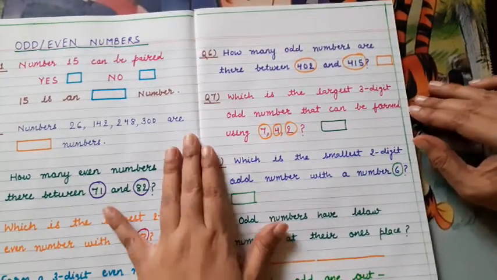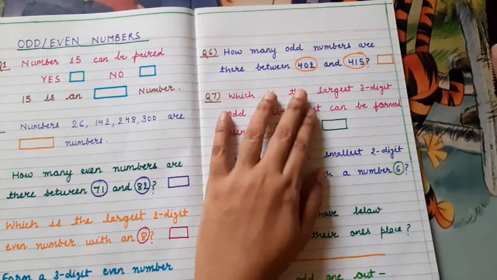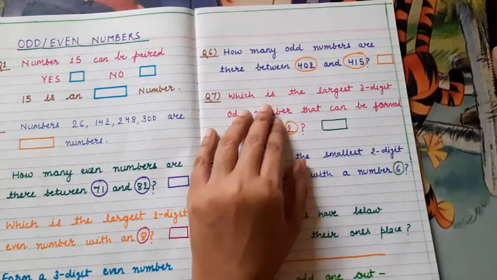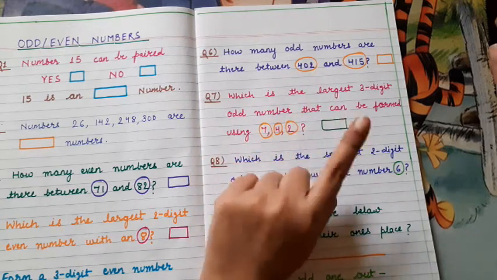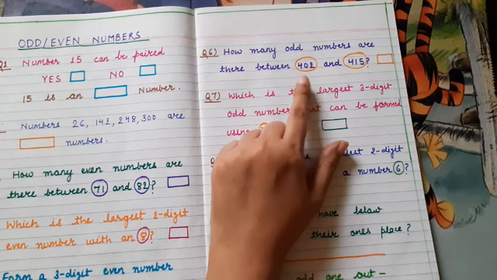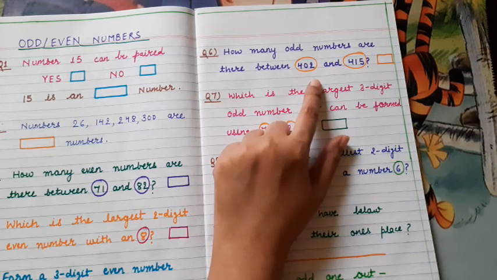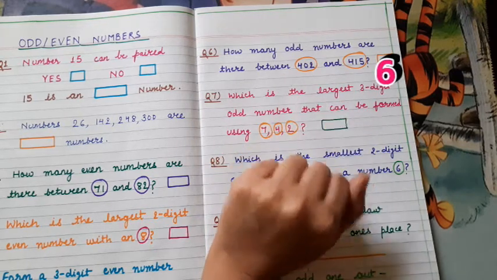Then question number 6 is: how many odd numbers are there between 402 and 415? So the child has to count the odd numbers which come between 402 and 415. The next odd number will be 403, then 405, then 407, 409, 411, 413. So there will be 6 odd numbers between these two numbers.